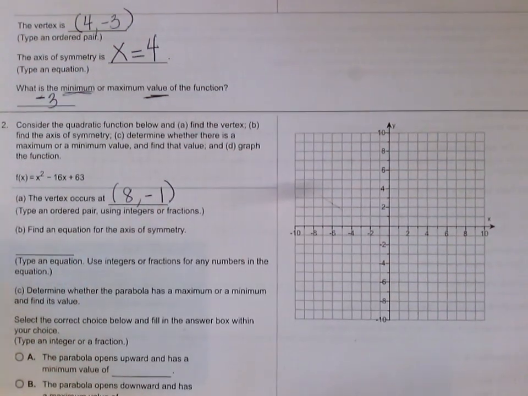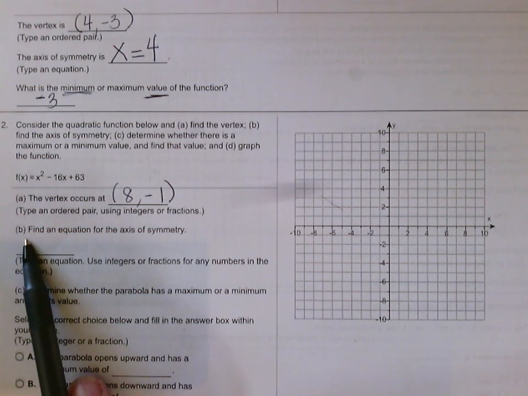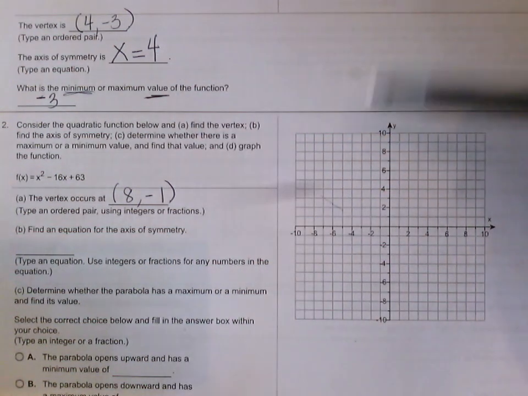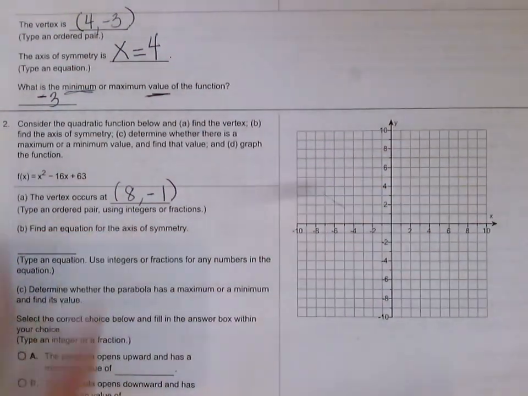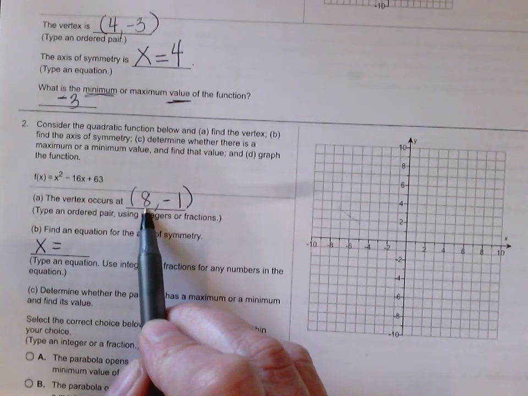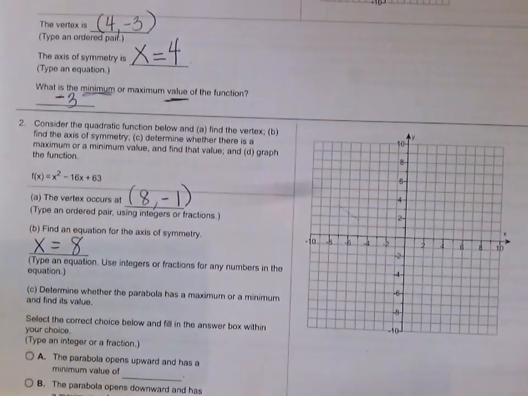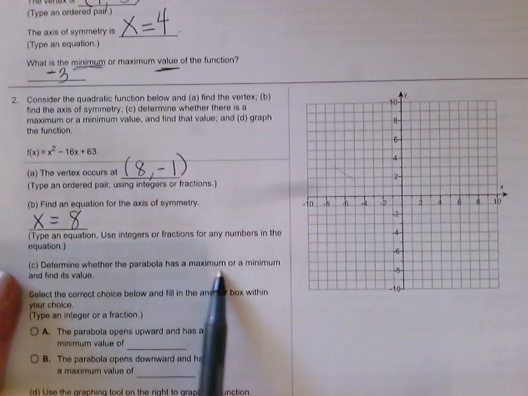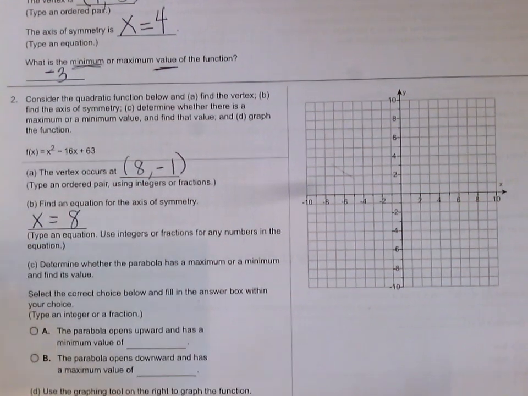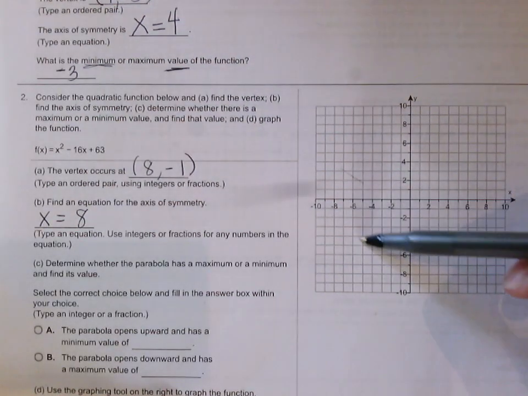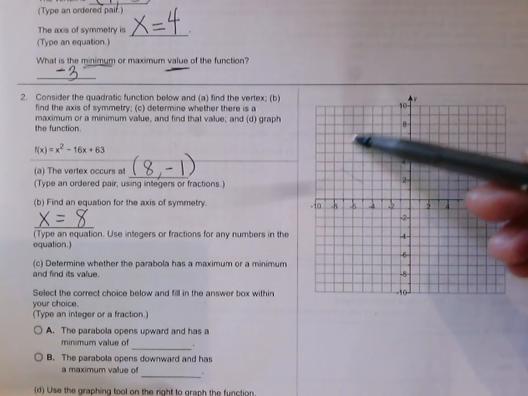The second set problem says, find an equation for the axis of symmetry. Well, remember, the axis of symmetry is just that vertical line that will cut this parabola in half. So, and it's always x equals simply whatever the x coordinate was of the vertex. The next part says, determine whether the parabola has a maximum or a minimum, and then find its value. Okay, so determine whether it has a maximum or minimum is going to depend on whether this parabola is a regular U-shape or an upside down U-shape.